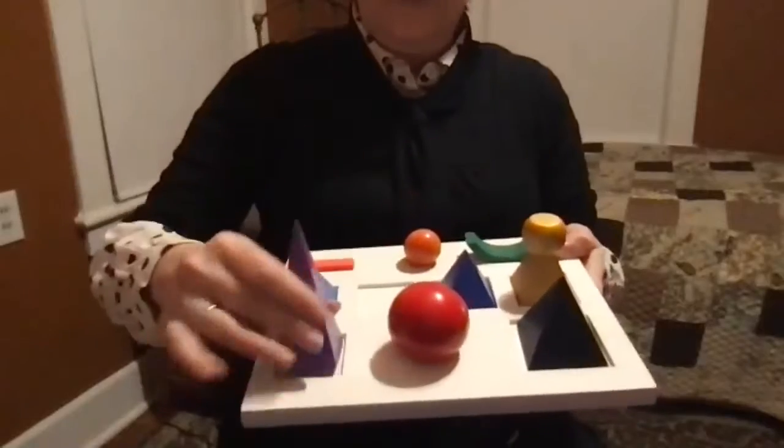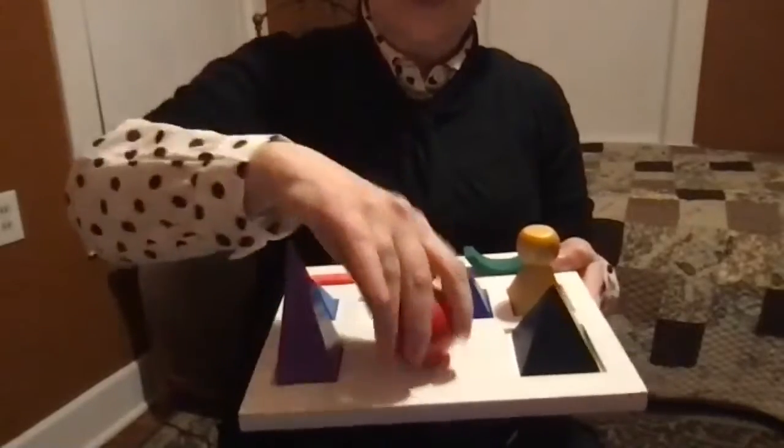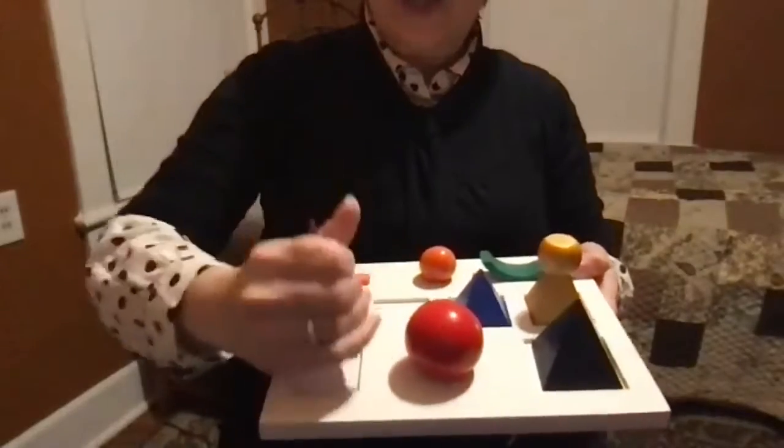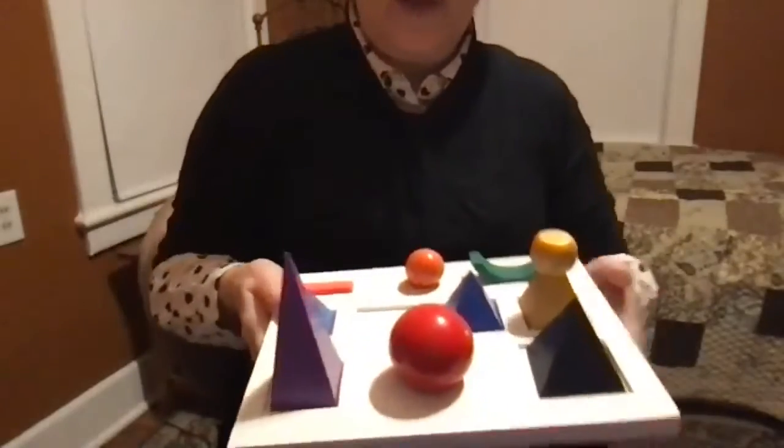You can see that there are all kinds of interesting three-dimensional shapes, and children can touch and feel them, and they start working with them from a very young age. Even before lower elementary, they'll be introduced to this first one. As you can see, it is a black pyramid.